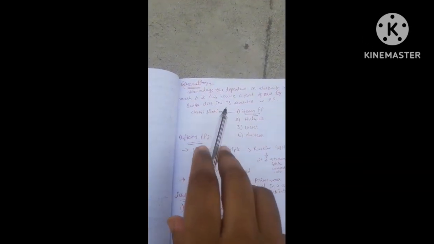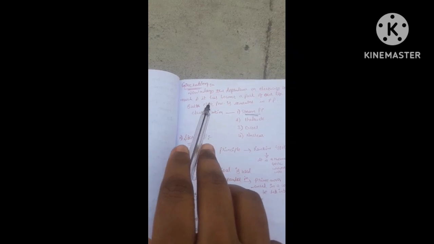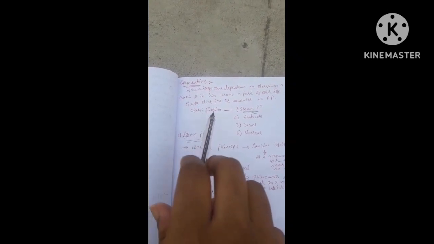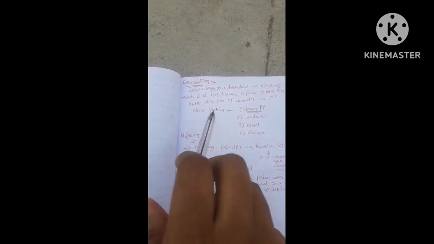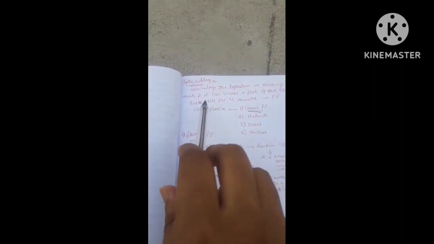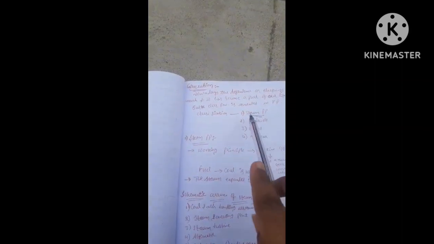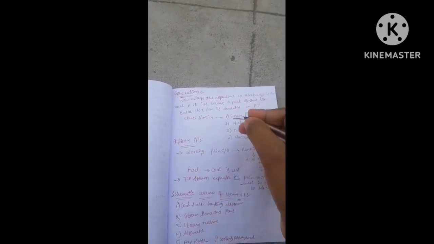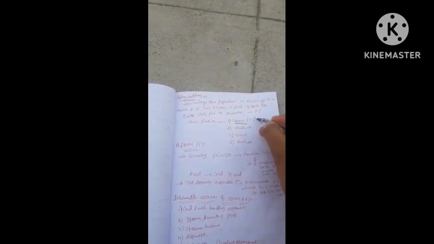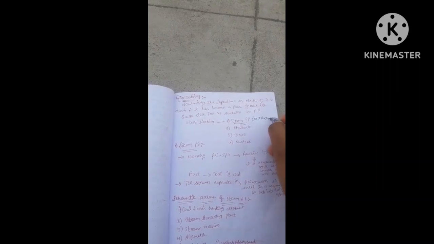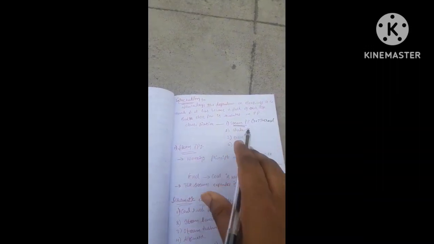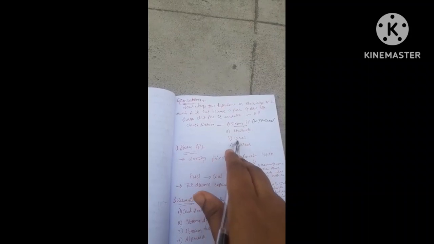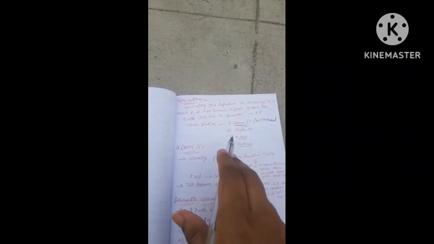So for bulk power generation, we generate the power from the power plants. The classification of the power plants are steam power plant or thermal power plant, hydroelectric power plant, diesel power plant and nuclear power plant.